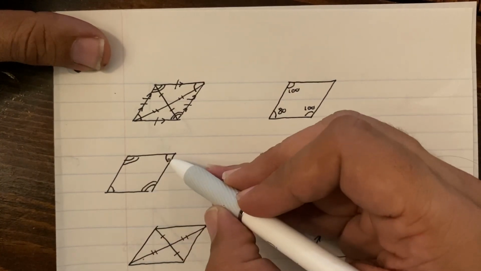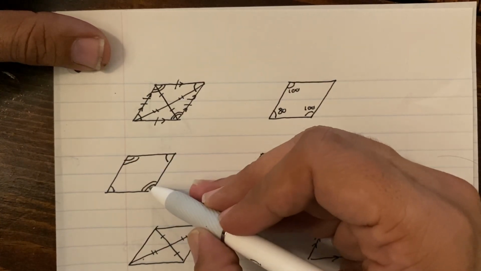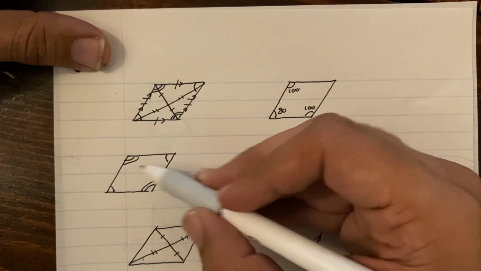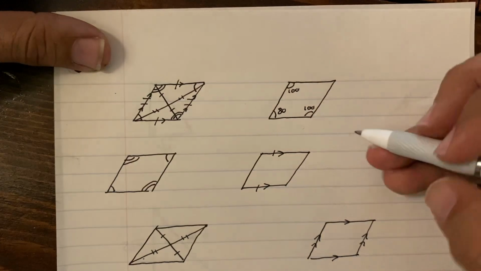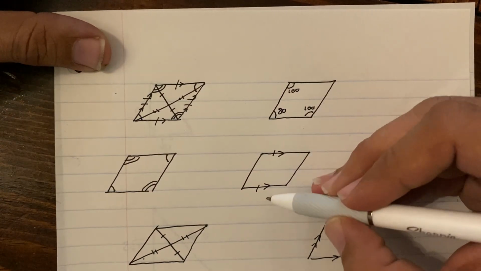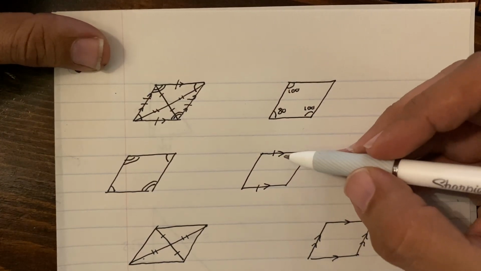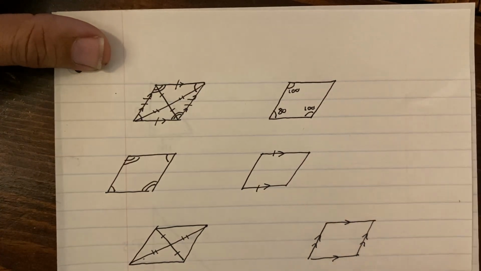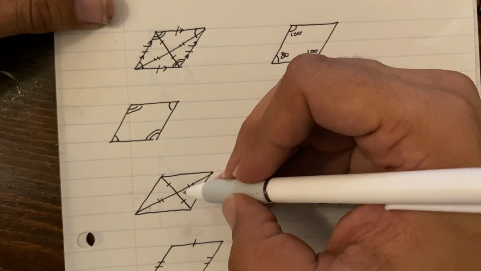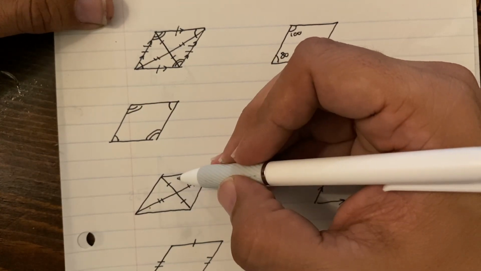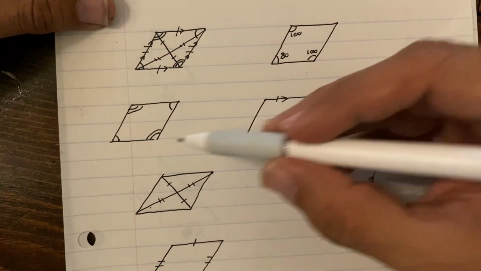If that angle is congruent to that one, and that angle is congruent to that one, it is a parallelogram. Diagonal angles, the opposite angles are congruent to each other. Now this one, if the top and the bottom are parallel and equal length, it is a parallelogram. If the diagonals bisect each other, it is a parallelogram. Okay, but these are the minimums.